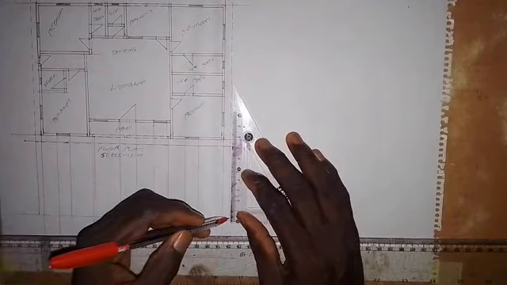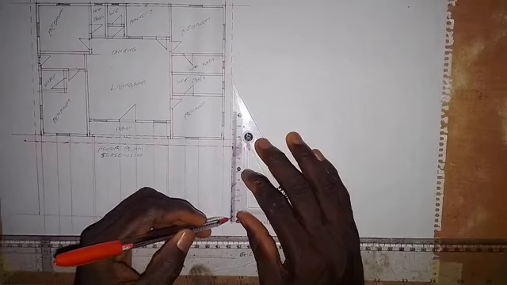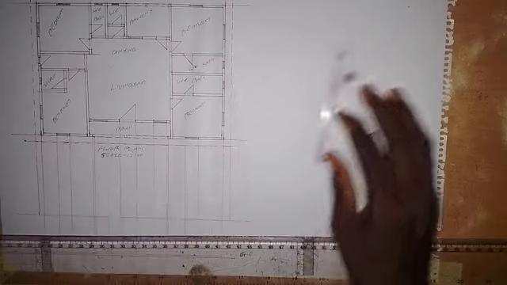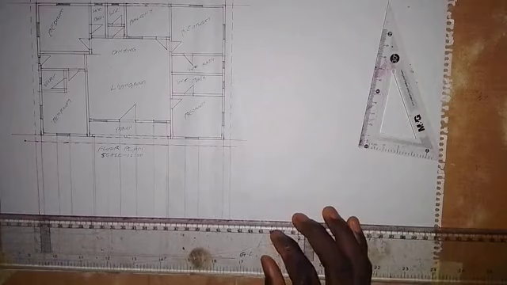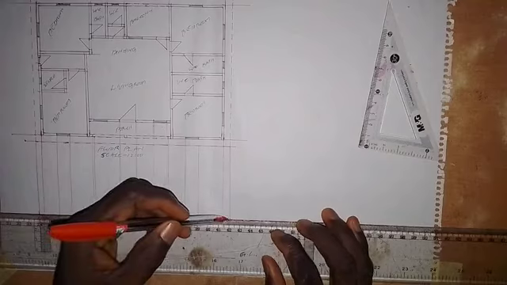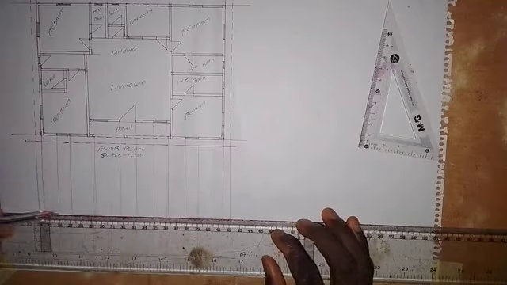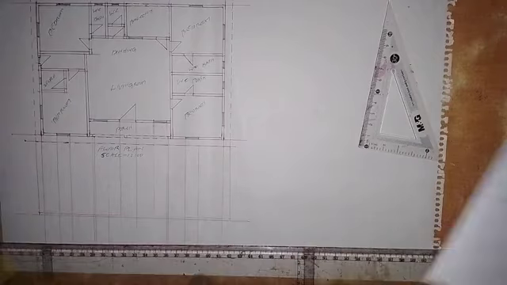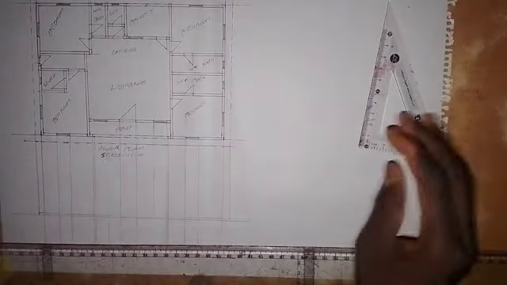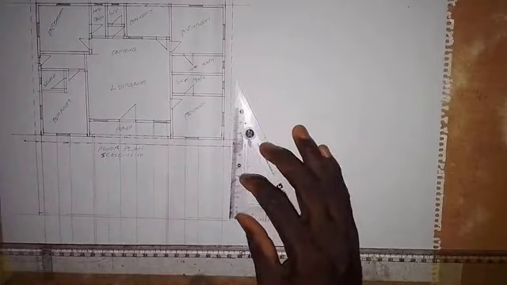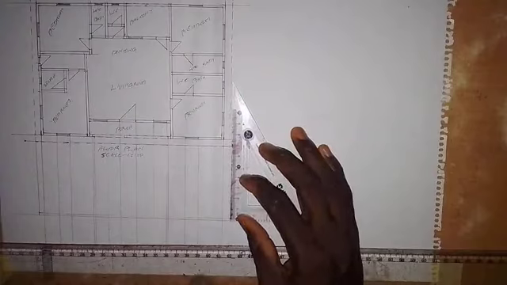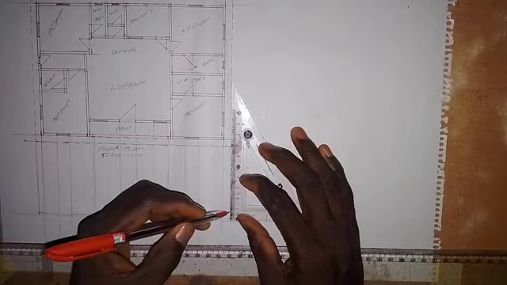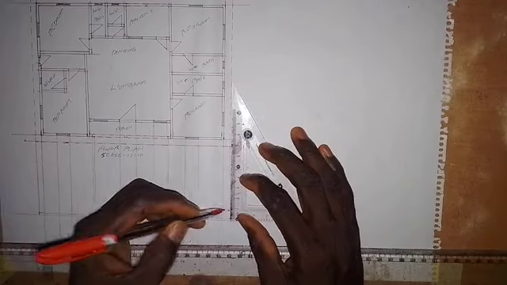But for us to be able to see it, I will take it as 2 millimeters. So it is approximately 2 millimeters at this point. For the reinforced concrete, we are going to draw a horizontal line from here to this end here. Next is the parapet. 750 by 100 will give us 7.5, and that's approximately 8 millimeters. So here I will take a measurement of 8 millimeters.